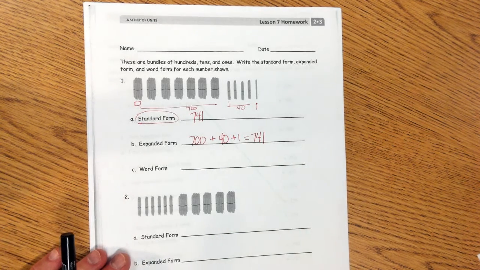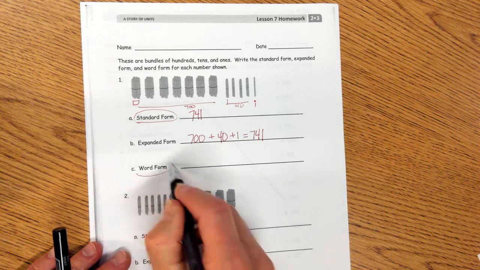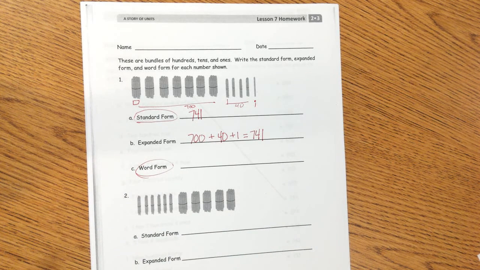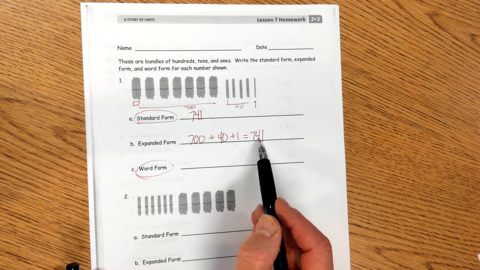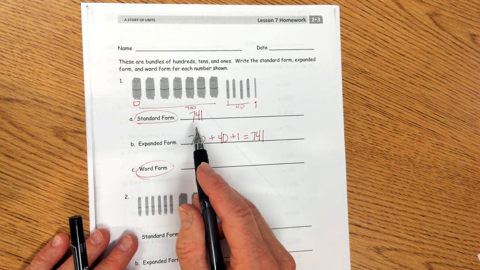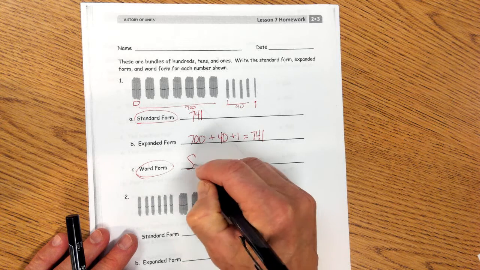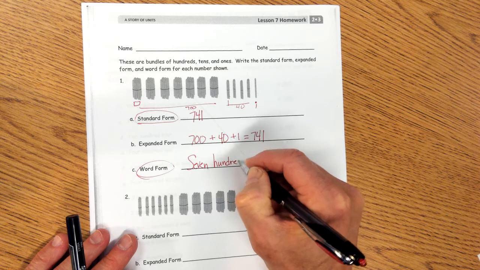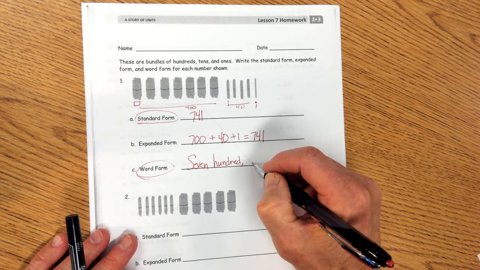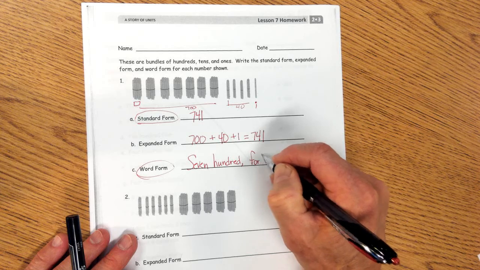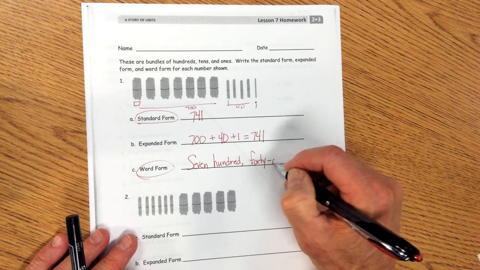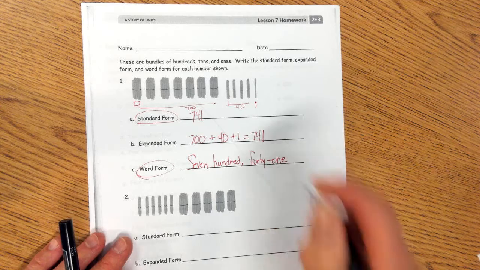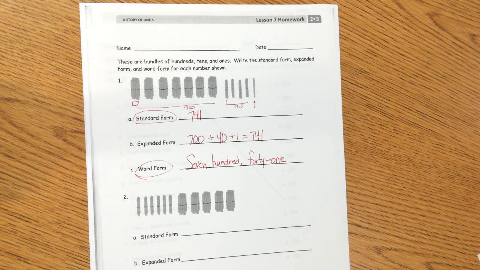We call that expanded. And then there's word form. And word form is when we write it out in words, instead of the number code, right? We actually write it out. So if we were to whisper to ourselves 741, then we would write it 700. I'm going to separate the 41 with the comma there. 741. And I think we put a hyphen here. A hyphen is like a little dash. 41. Yeah, and that's the written form.